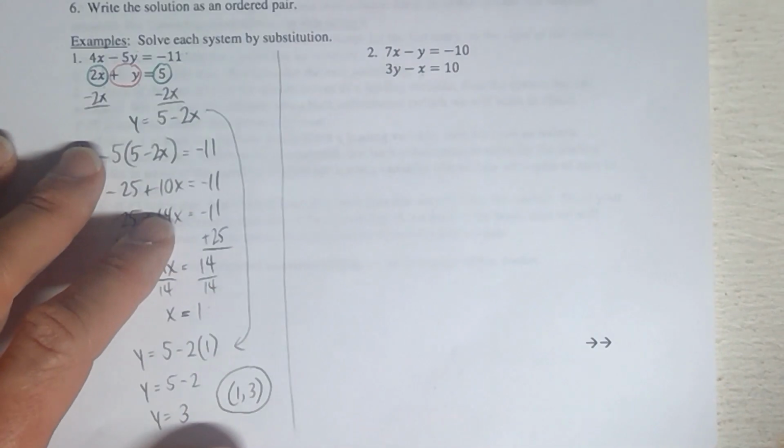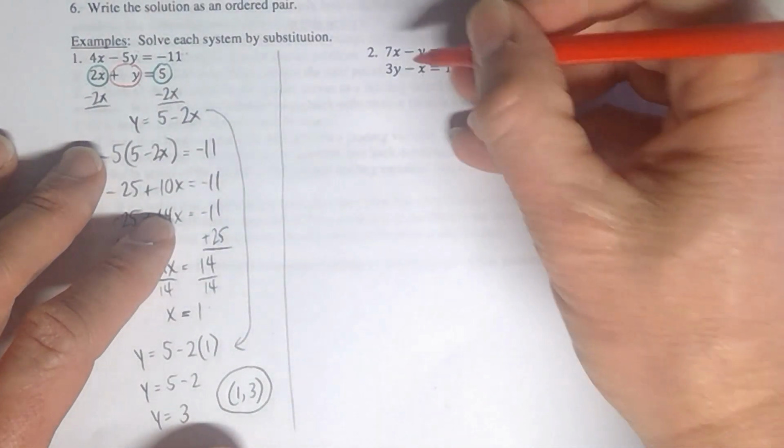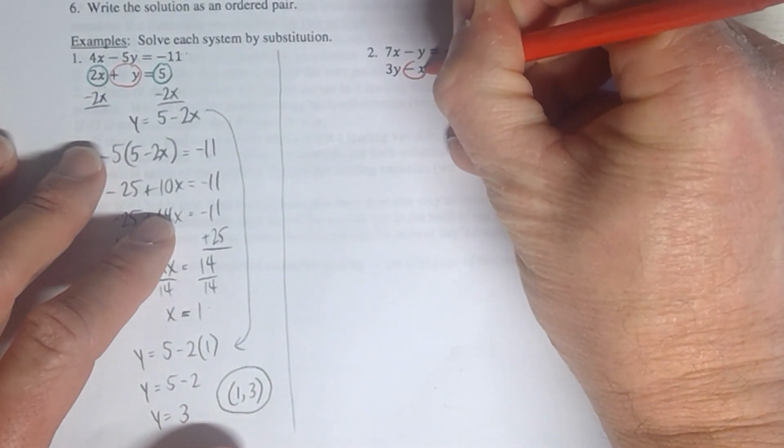How do I do that? These are linear equations again, right? Okay, all of these are.